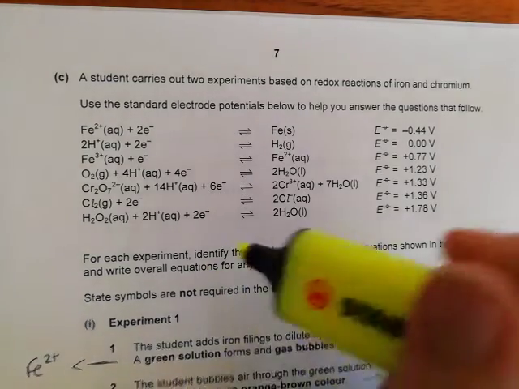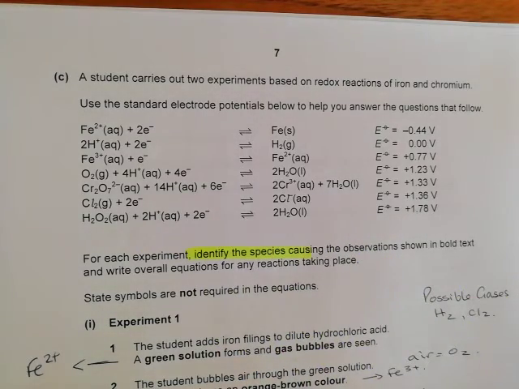We've got to identify the species in this question, and we have to write overall equations for each reaction that takes place. We don't need state symbols, so let's have a read of what we've got here. The student adds iron filings to dilute hydrochloric acid.